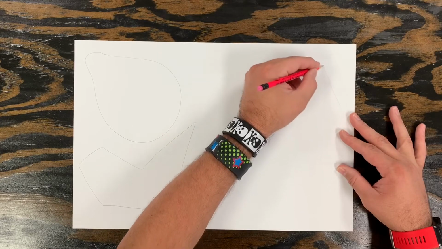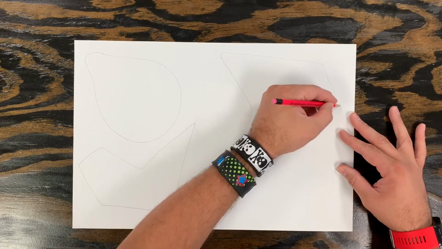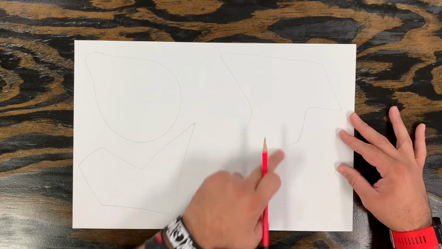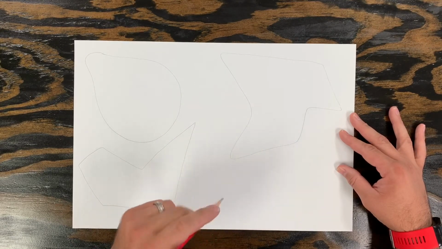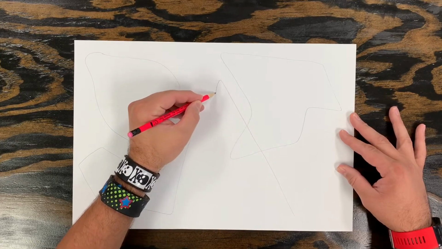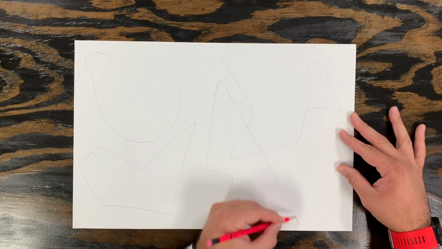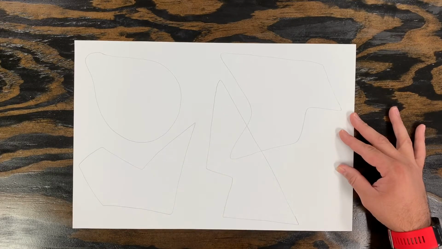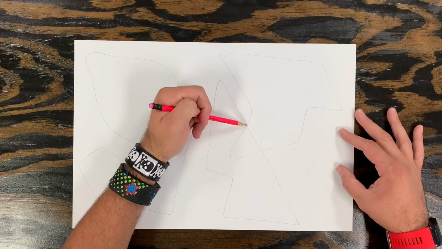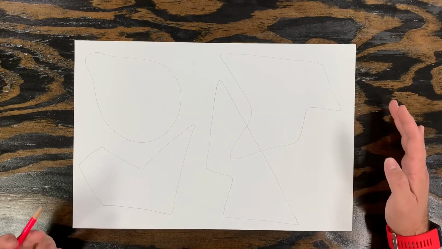So let's make a weird shape over here. And I added this weird part that's sticking out because my next shape overlaps. And the area where it overlaps creates a new, smaller shape.